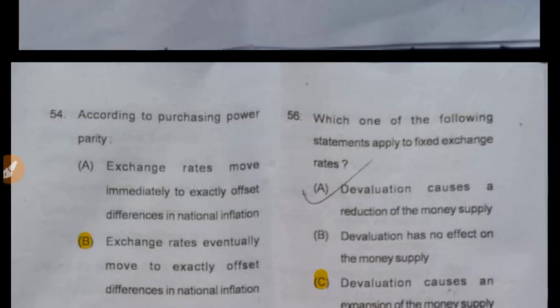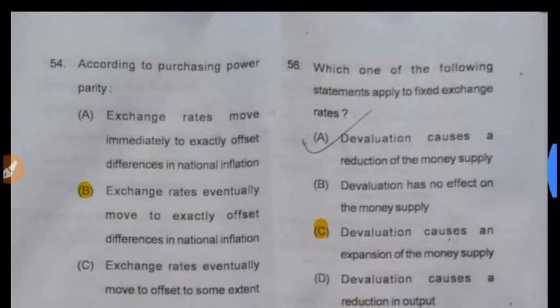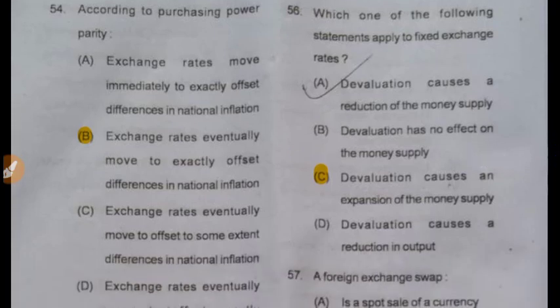According to purchasing power parity, the exchange rate eventually moves by the exact opposite of the difference in national inflation. This is the correct answer, because if a country has higher inflation, its currency will obviously depreciate.